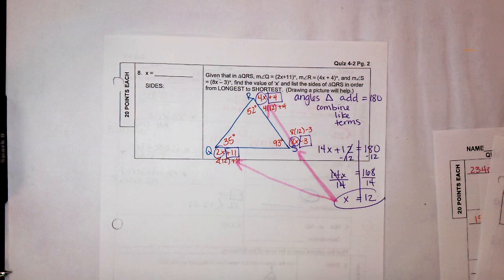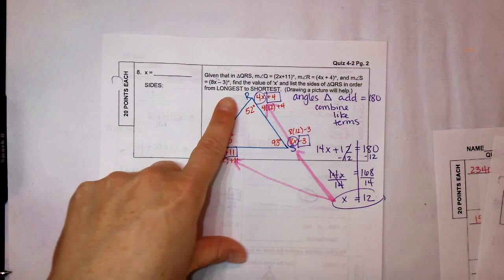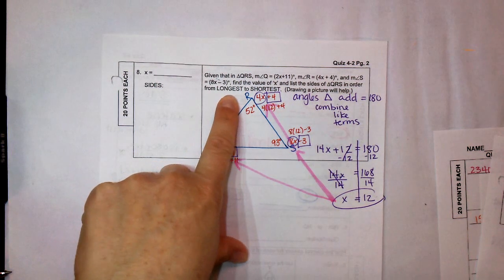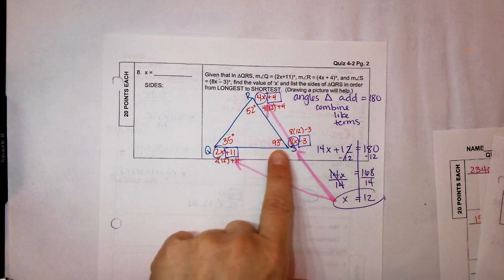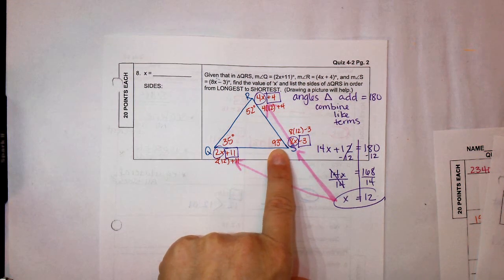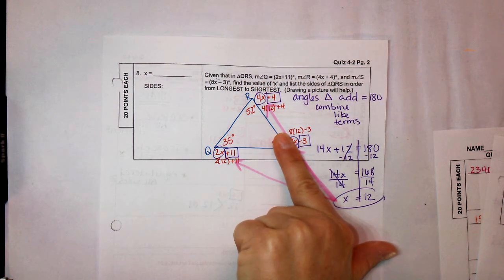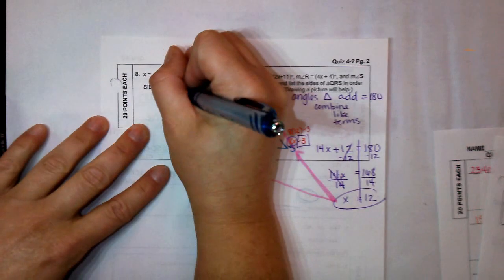Okay. I am going to do the first one, and then I'm going to let you finish it. Okay? It wants longest to shortest, so that means we're going to start with the biggest angle. Remember, it's opposite of the biggest angle. So I'm going to find my biggest angle, which is 93. And I'm going to cover up the letter and the number. And so my longest side is QR. So that's going to be the first one.